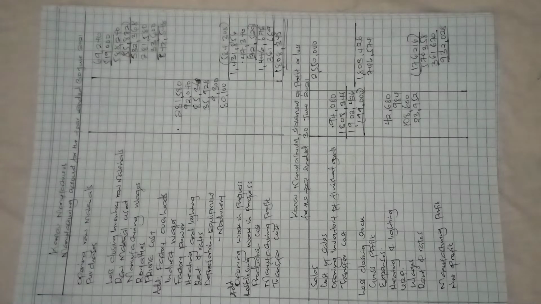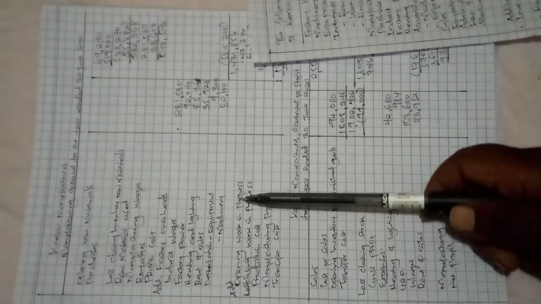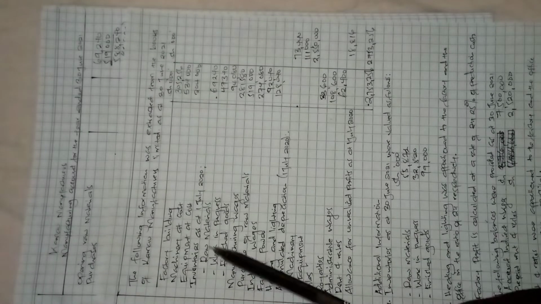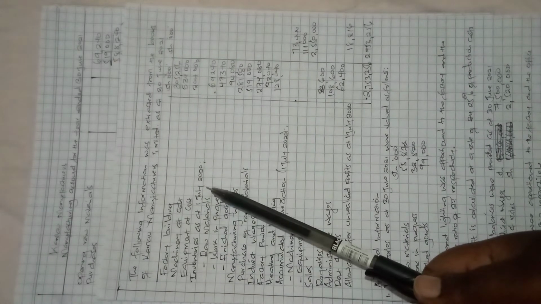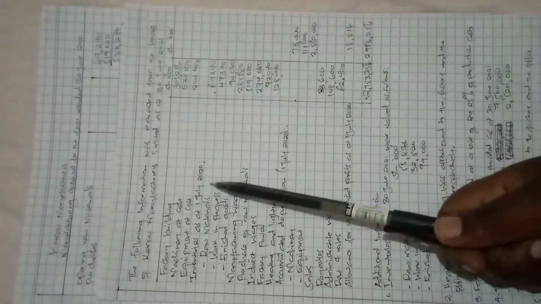At this particular point, you remember you have your work in progress. This is the point that you have to add opening work in progress. When you look at your illustration, you have your opening inventories as at 1st July 2020. We have work in progress, which is 47,340. Look at the date.